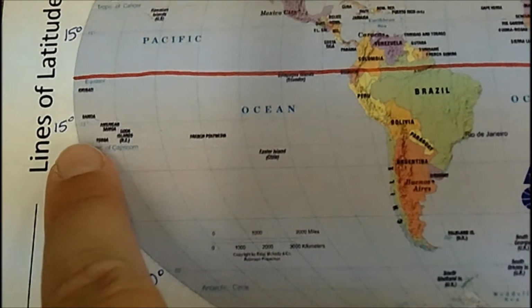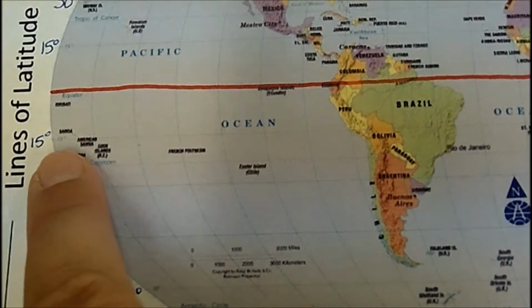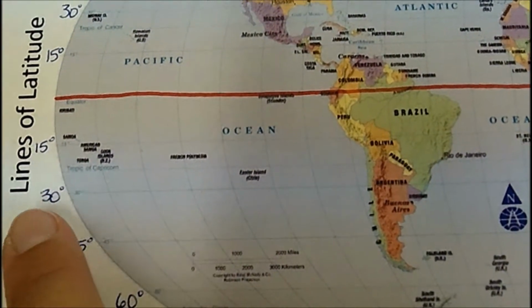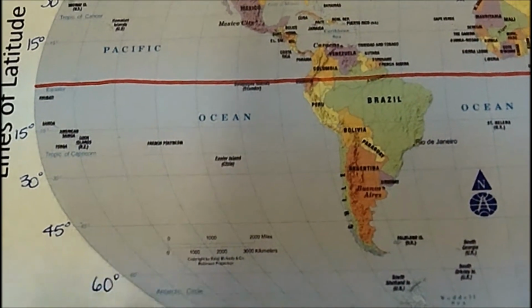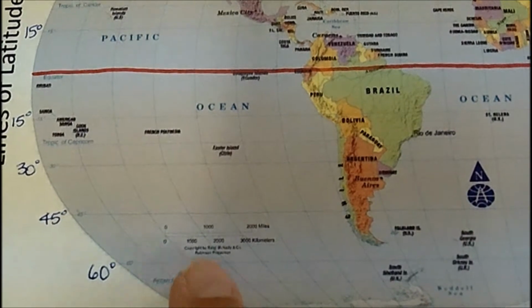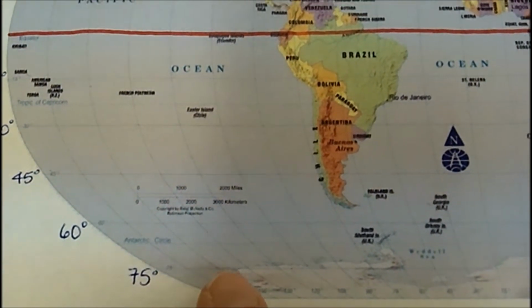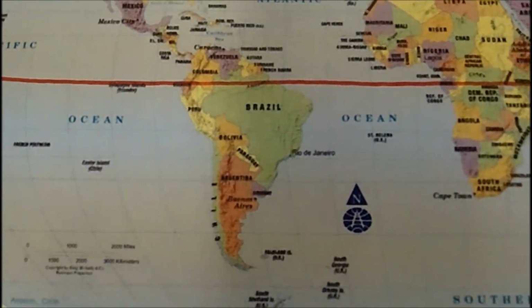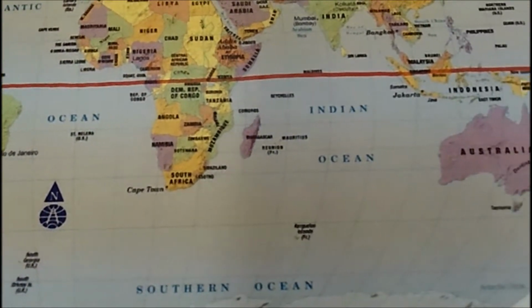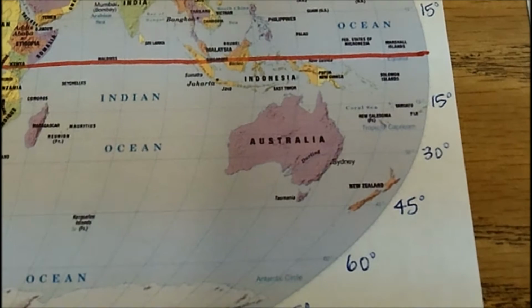They are just lines of latitude that are south of the equator: 15 degrees south, 30 degrees south, 45 degrees south, 60 degrees south, and 75 degrees south. You can see that these lines run all the way across the map and are parallel to the equator.